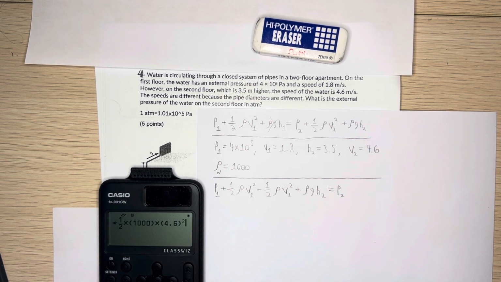And that will be minus the density of water times gravity, 9.8, times the height of the second floor, 3.5.